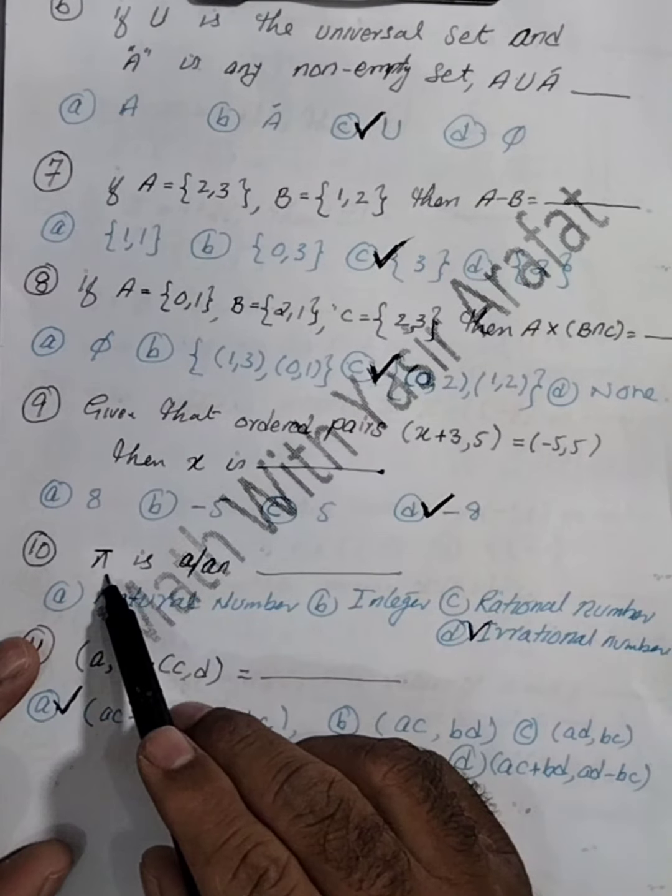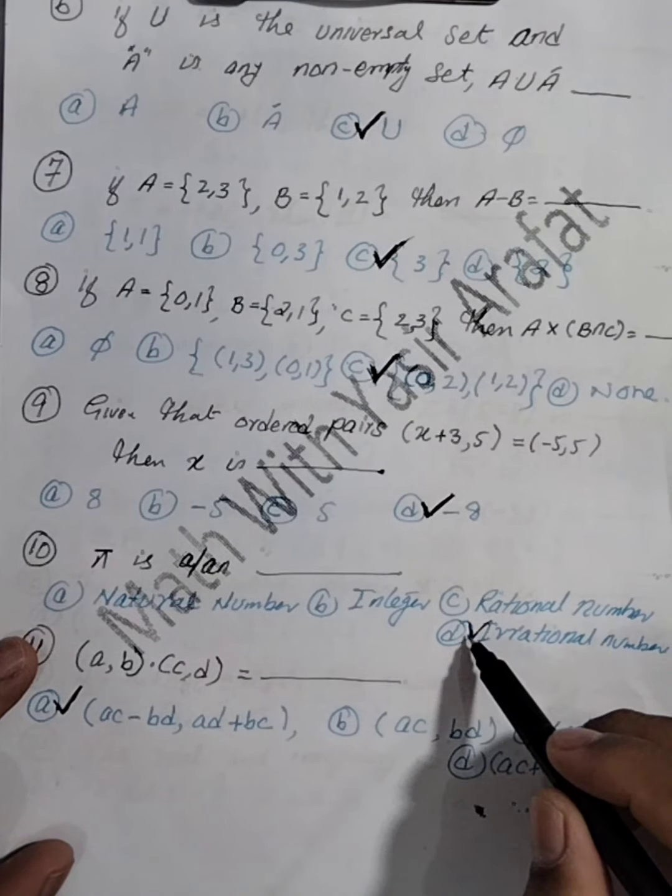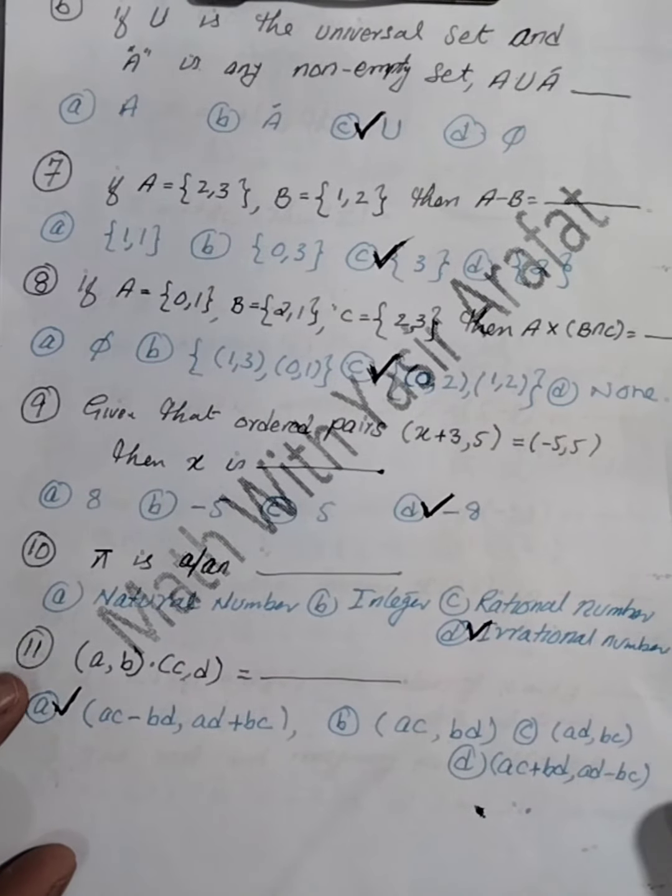So here pi is an irrational number. So D option is correct for the 10th MCQ.